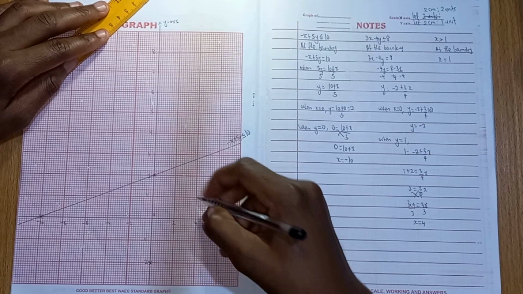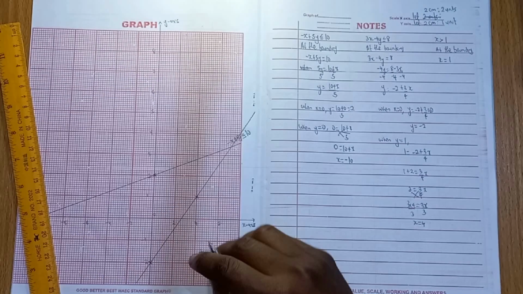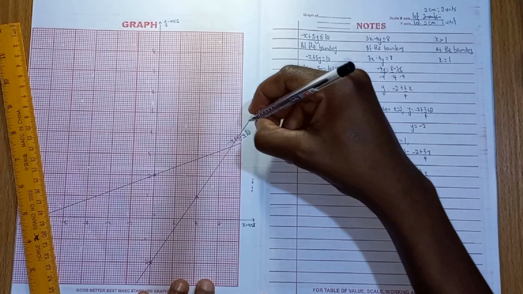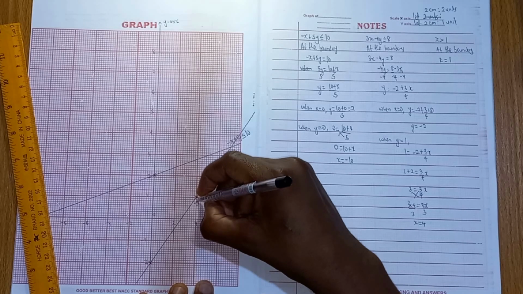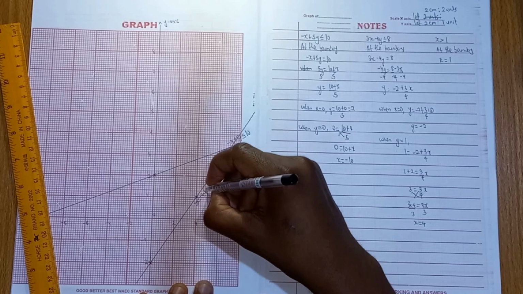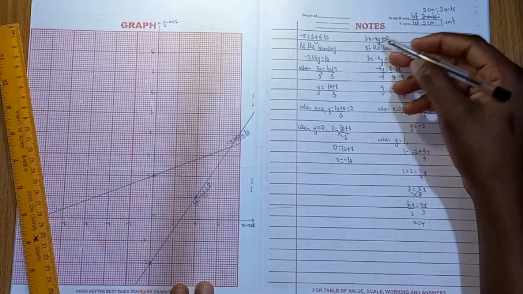X is 4, y is 1. So this is it here. You can see that they intersect each other. So this line here is the graph of, let me just write it down here, 3x minus 4y is less than or equal to 8. It is a solid line because it's also a less than or equal to.